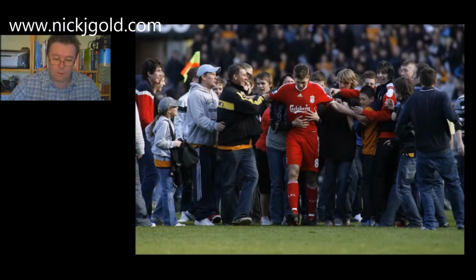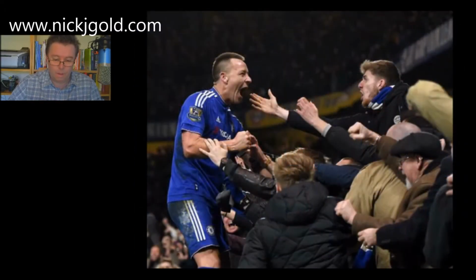Here's another image from a football match. The end of a football match here, and I think the player is Steven Gerrard of Liverpool, and I think this was his last game for Liverpool, and fans have come onto the pitch to congratulate him. But that could easily be an image that bears many similarities to an image from a Renaissance painting. Another goal celebration.